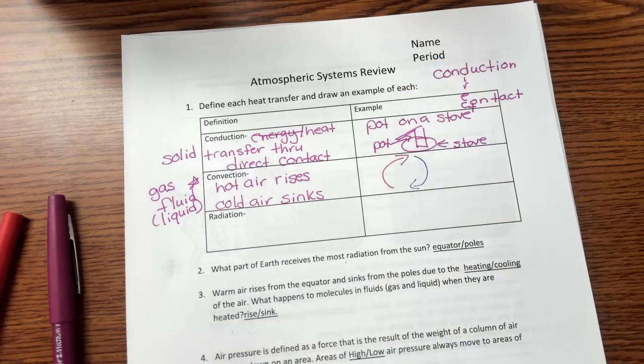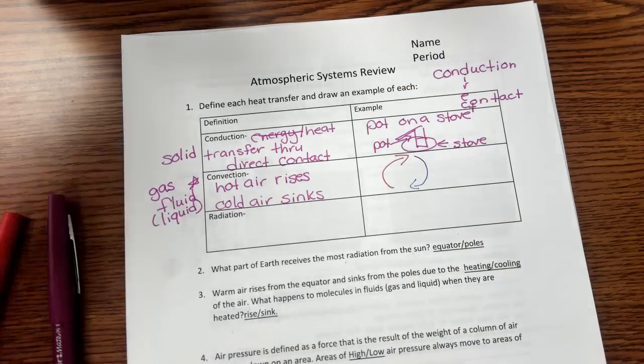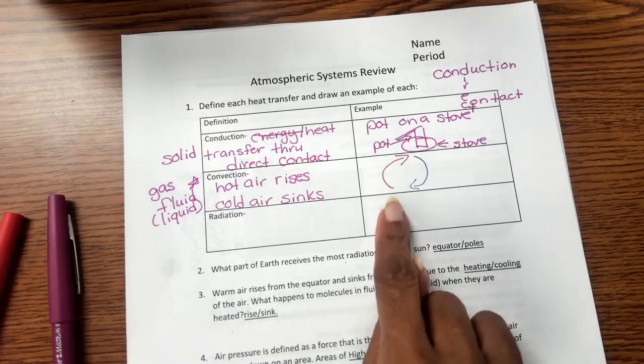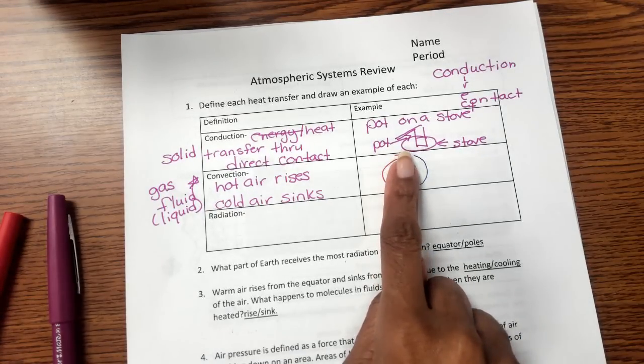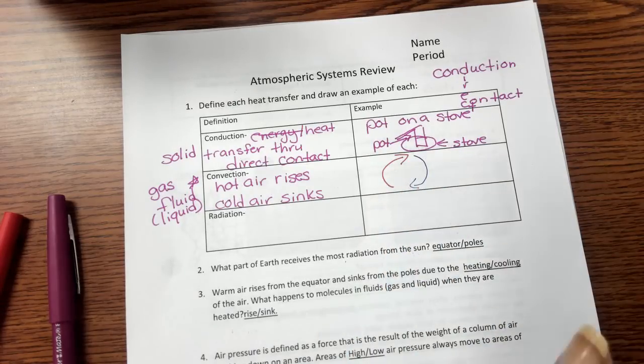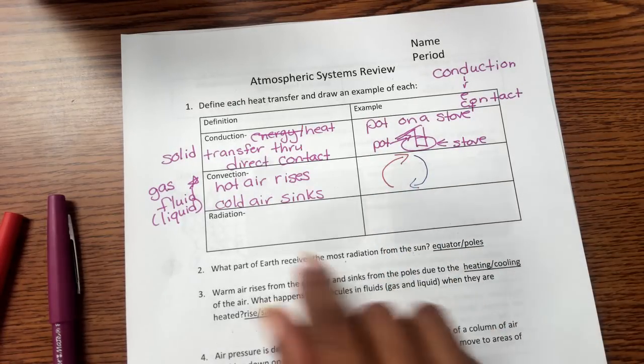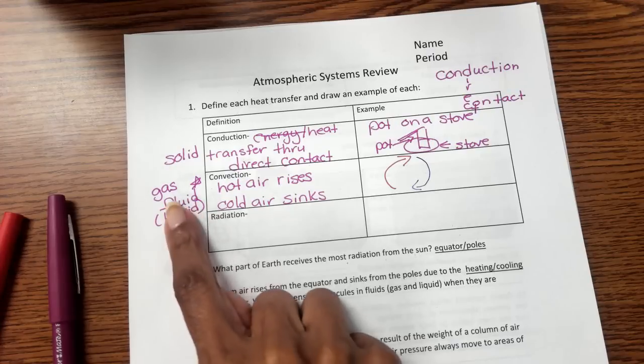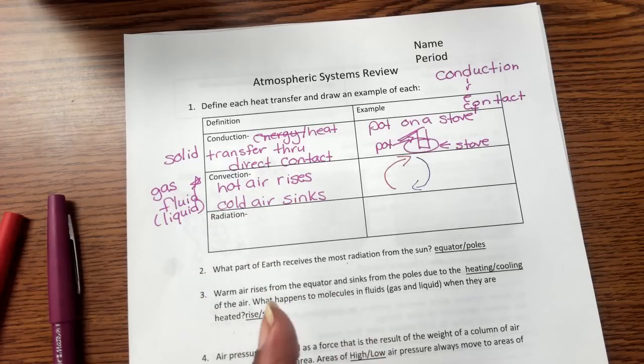I'm sure you've seen this symbol throughout the unit that we've been studying. The warm air rises because it's less dense, and the cold air sinks because it is more dense. So this is heat transfer in a gas or fluid.